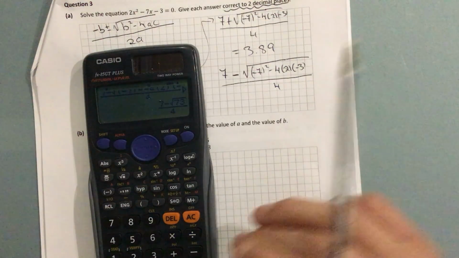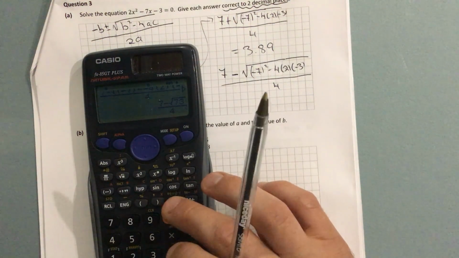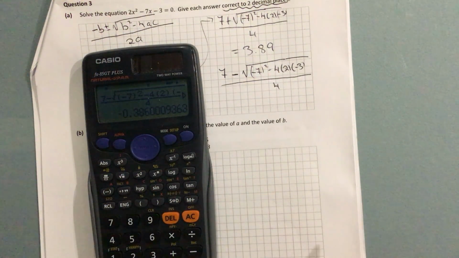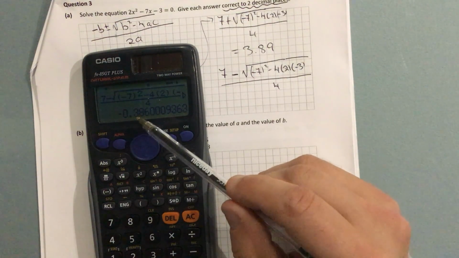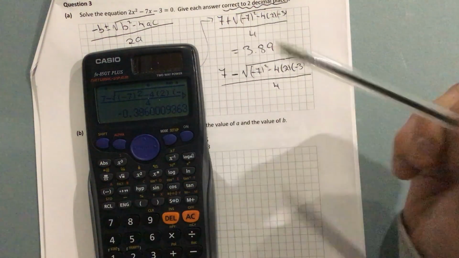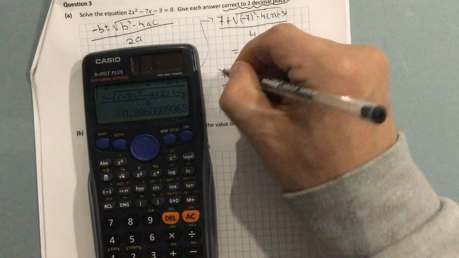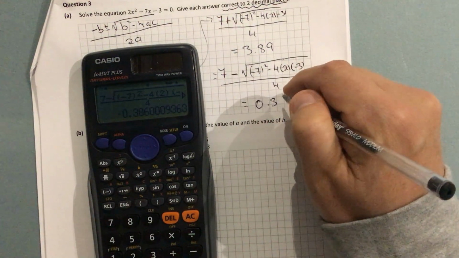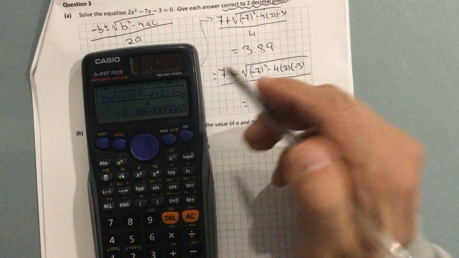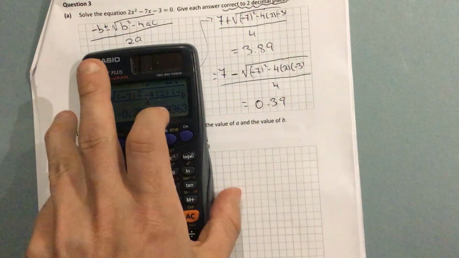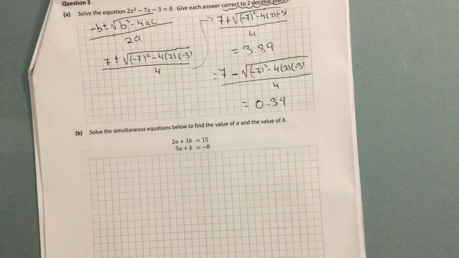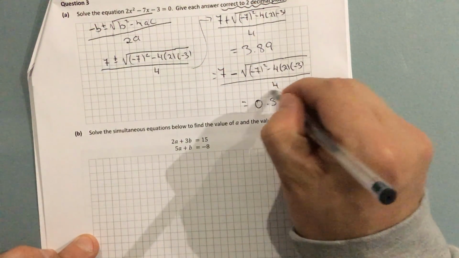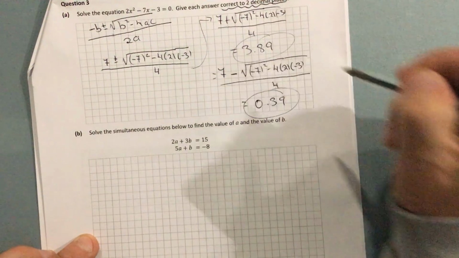And then that is equal to, change it to decimal, minus 0.386. To 2 decimal places, that would be 0.3, and because there's a 6 there, I'll round up to 0.39. So my 2 values are the 0.39 and the 3.89.